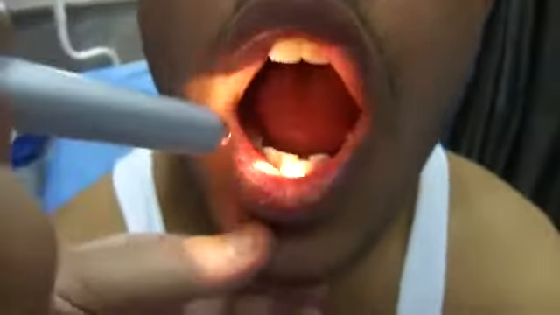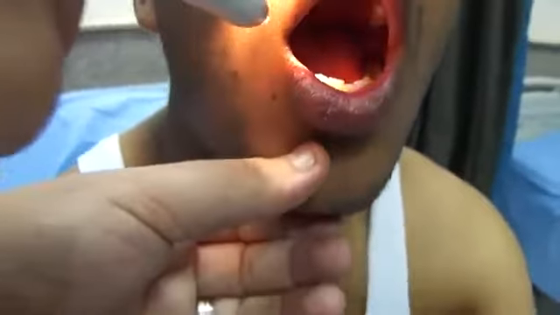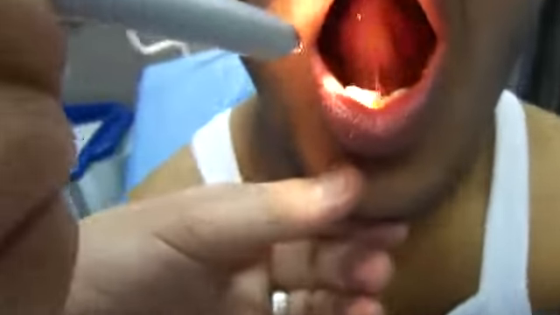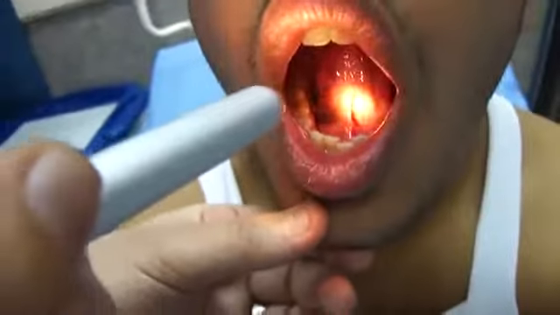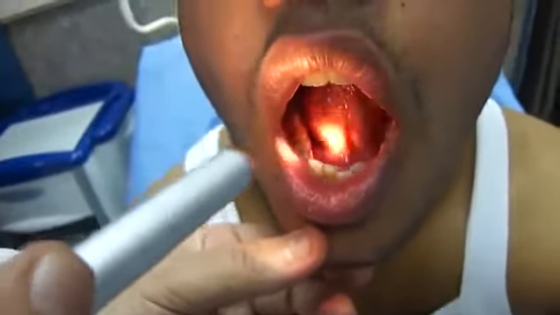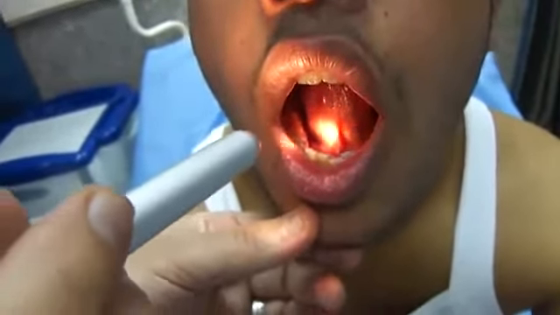After that, I'll ask the patient to raise his tongue, to see the sublingual tissue. This is the sublingual tissue. Take your time. After that you complete the examination.